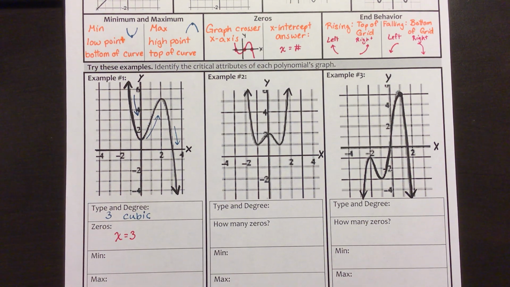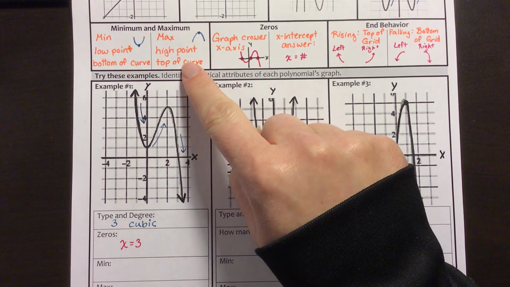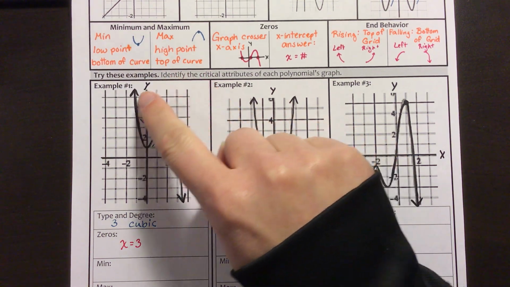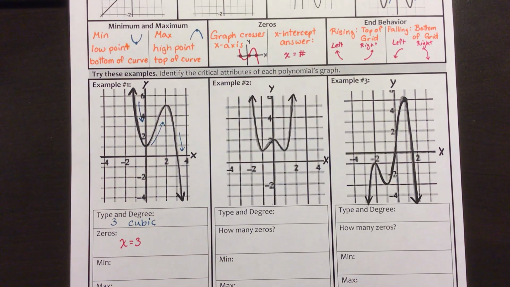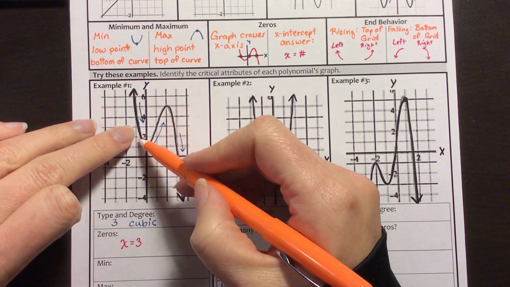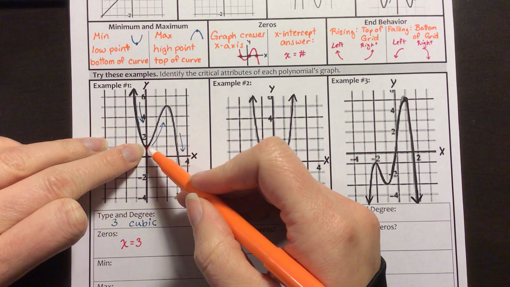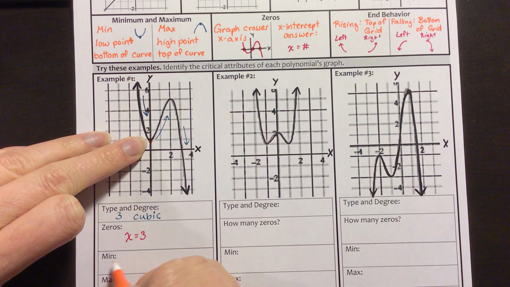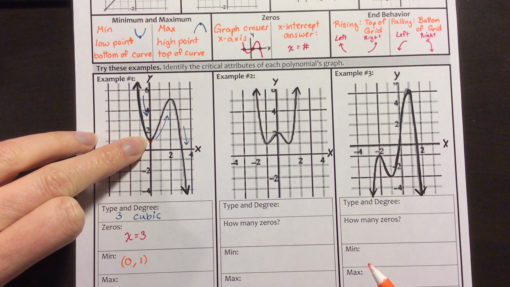Next are min and max. Min and max are the low point and the high point of a curve. It's not where the arrows are, it's where the bottom of a curve or the top of a curve is. So let's find those. Okay, as we follow down, down, down, we get to the bottom of a curve that's right here. And that is the point 0, 1. Since it's at the bottom of a curve, it's the minimum.